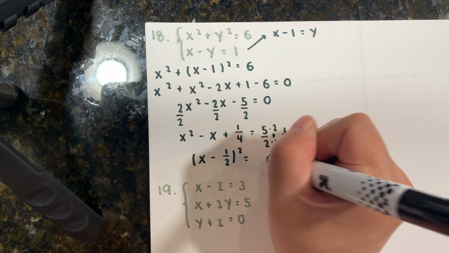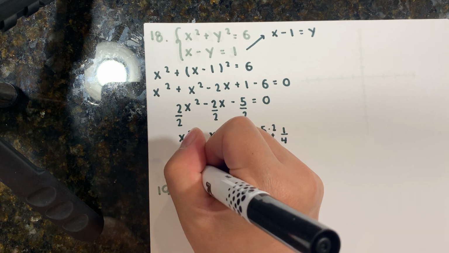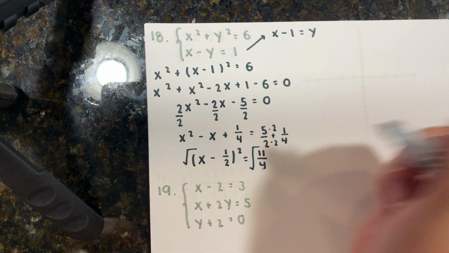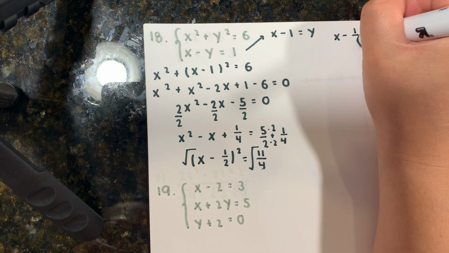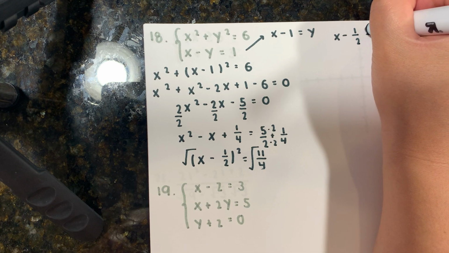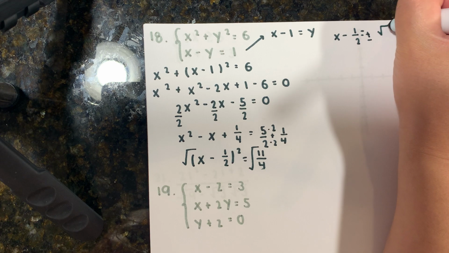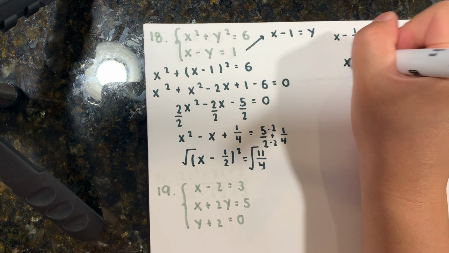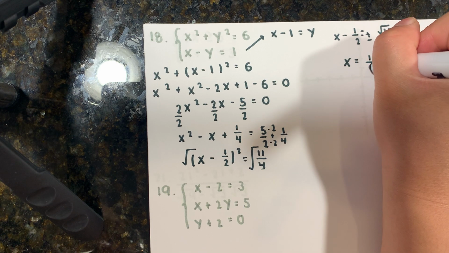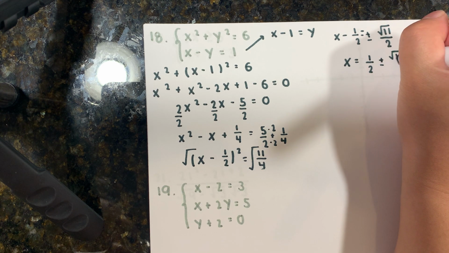So that gives me 11 over 4. Then I have to take the square root of both sides. So that would give me x minus 1/2 is equal to plus or minus the square root of 11 over 2. Therefore, x is going to be equal to positive 1/2 plus or minus the square root of 11 over 2.